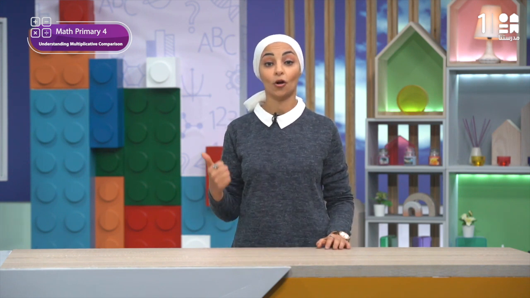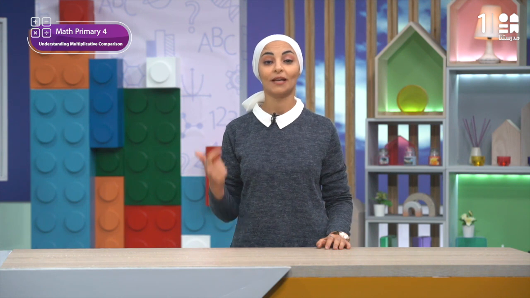Let's see concept 2. In concept 2 we will focus on multiplication properties like the commutative property and the associative property. Also, we will learn patterns of multiplying by 10, multiplying by 100, and multiplying by 1000. At the beginning of the unit, we will watch a video about different modes of transportation like buses, planes, and trains. Let's watch it.